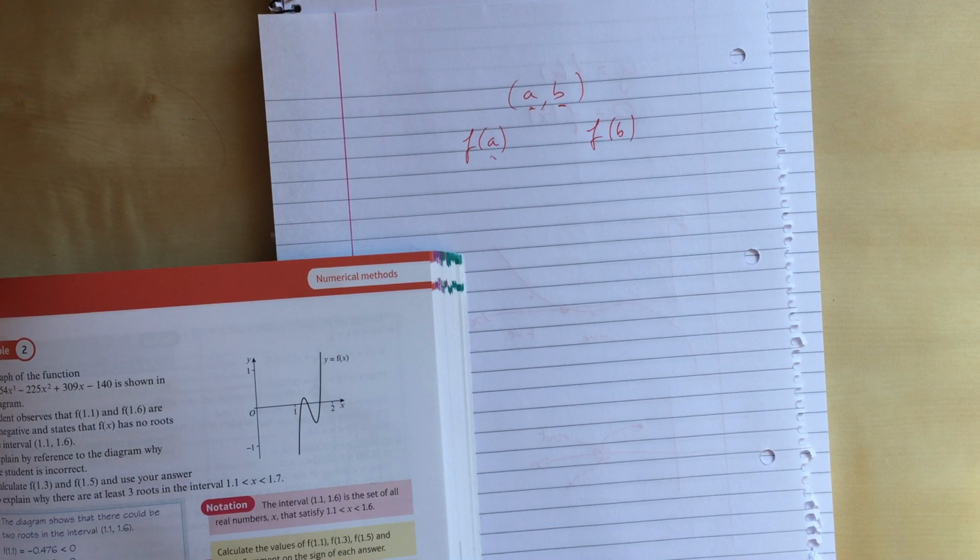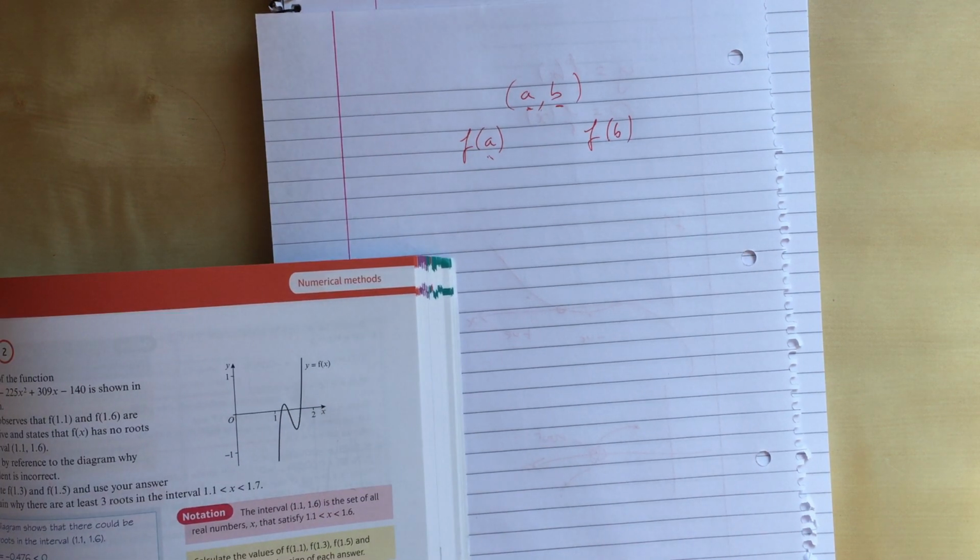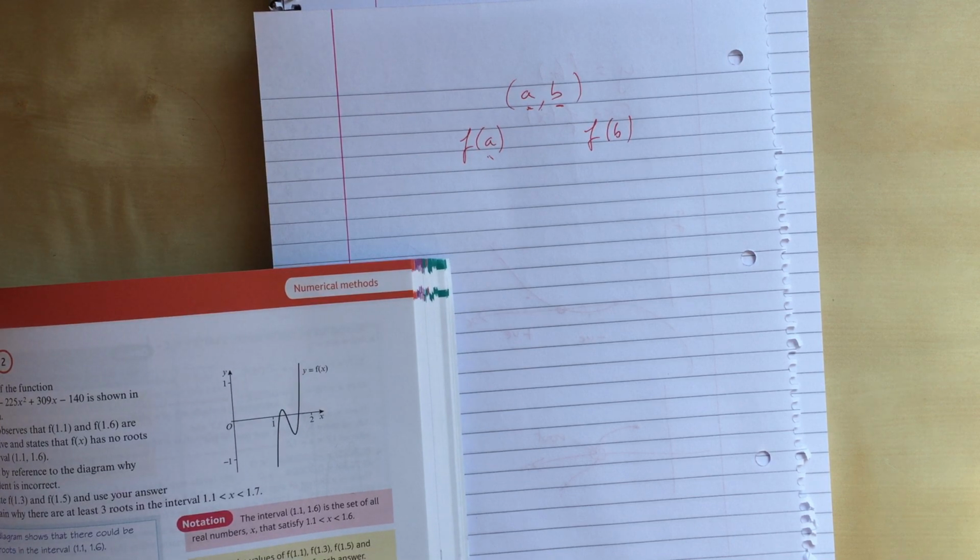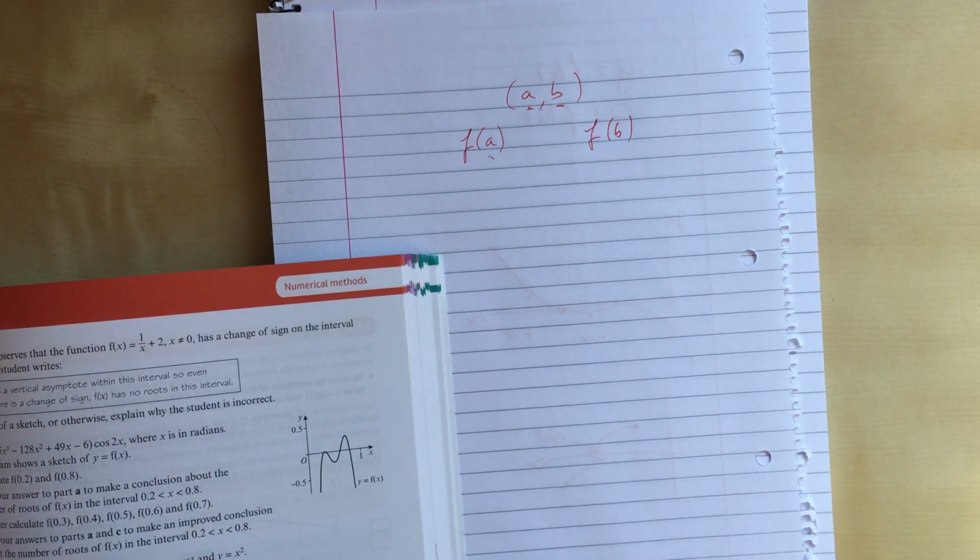And I think that really is it. That is all the information that we need to know.